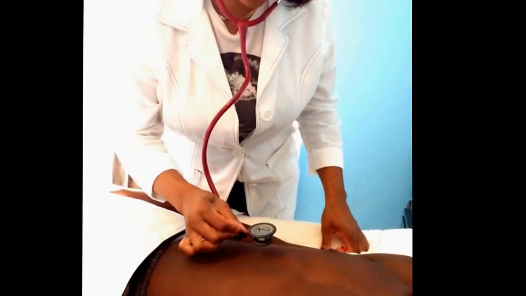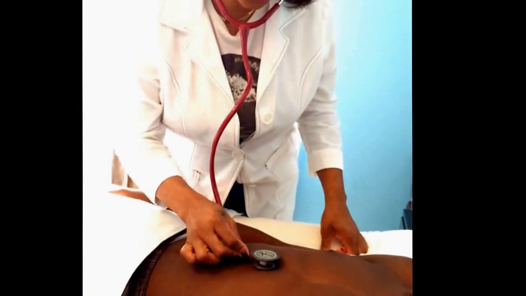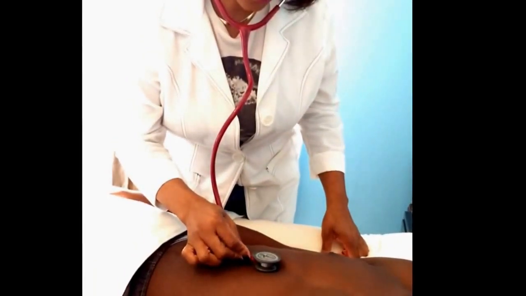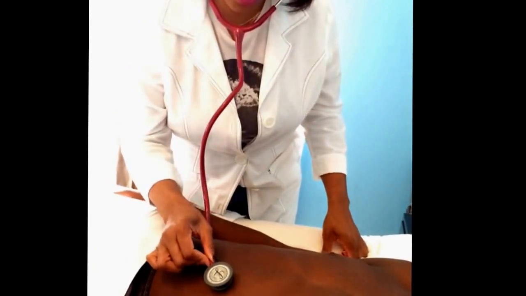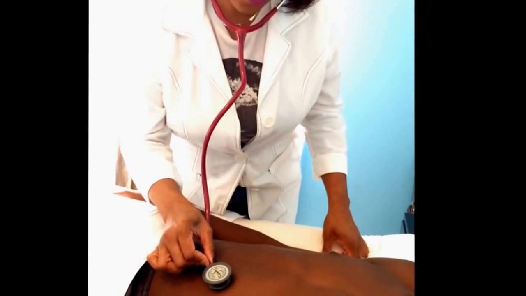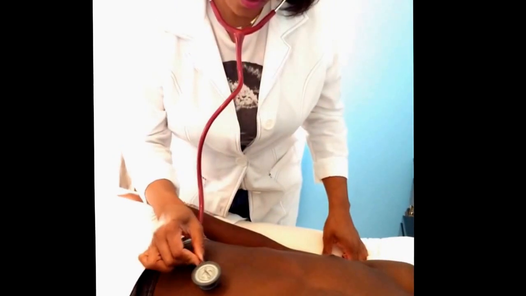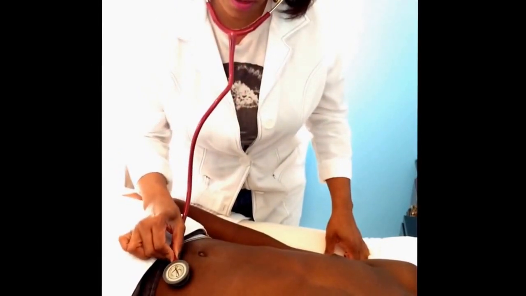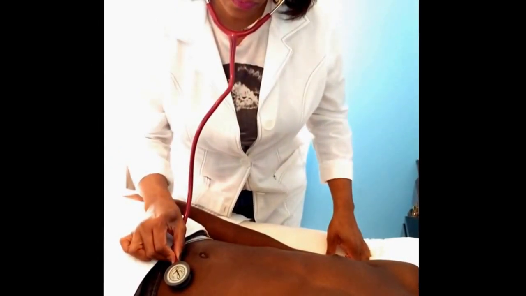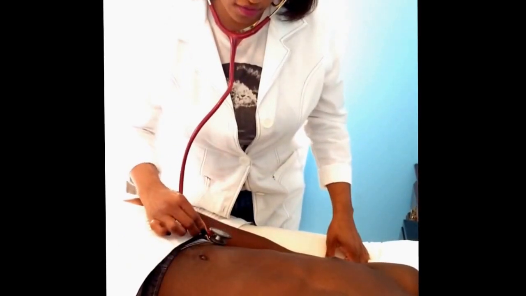Moving clockwise to the aorta and the left renal artery. Down to the left iliac artery and right iliac artery.